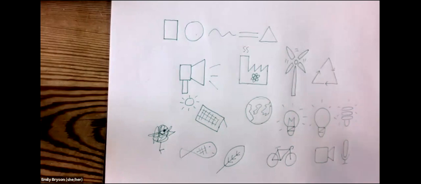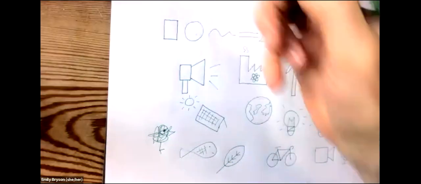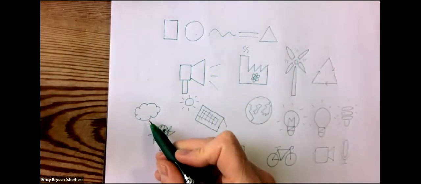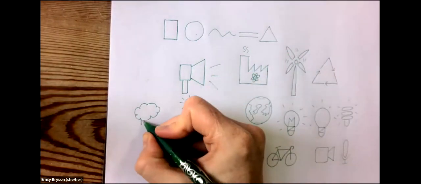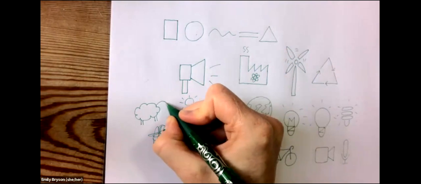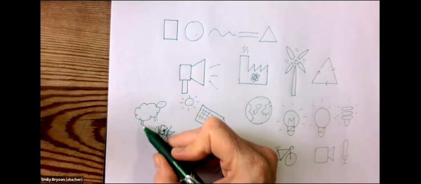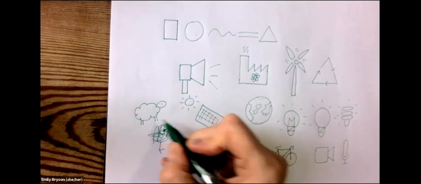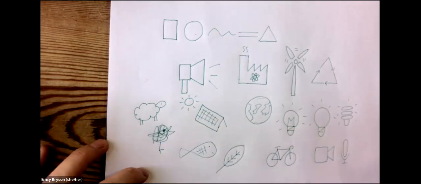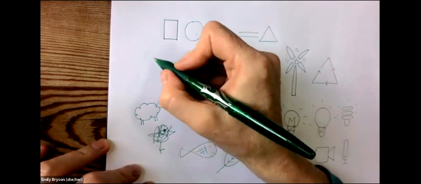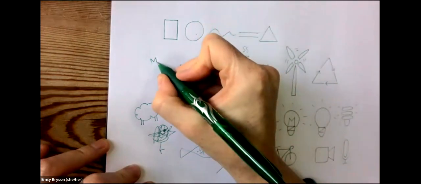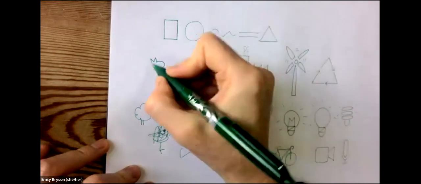What else? Things like sheep. Sheep's quite simple because it's a cloud. And I'm a fan of having four little legs here, for example. For cow, somebody told me to start with the ears because then you get everything in perspective.